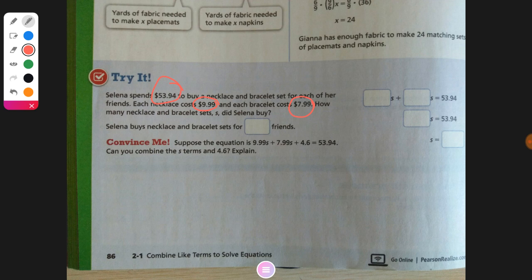How many necklace and bracelet sets did Selena buy? Actually, I can ask this question another way: how many are her friends? I need to know the number of her friends. I can say the number of her friends is x, y, any other letter. It's okay, it's a variable. I don't know it. But I know the full amount of money.